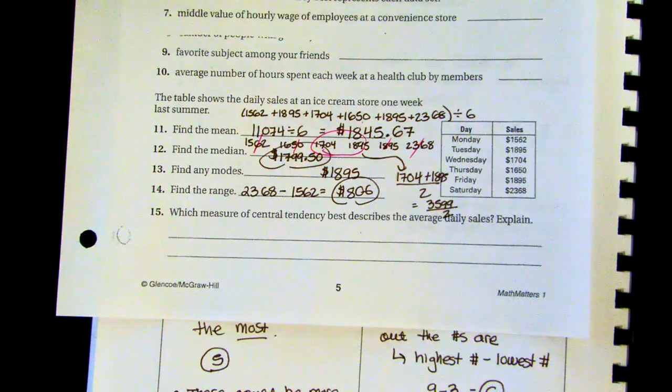And honestly, I think that's about all I have to say with this. Mean, you add up all the numbers, divide by the number of numbers. Median, the middle number, but you can't do that till you've put them in order. Mode, the number that shows up the most often. Mode, most, okay. And the range, how spread out the data is. Highest number minus lowest number.